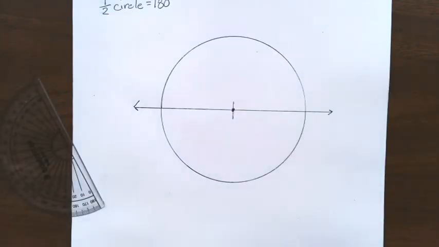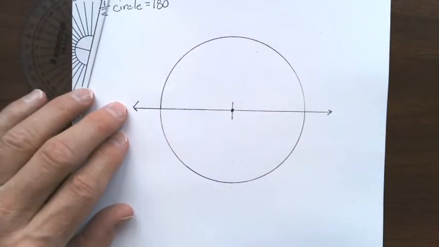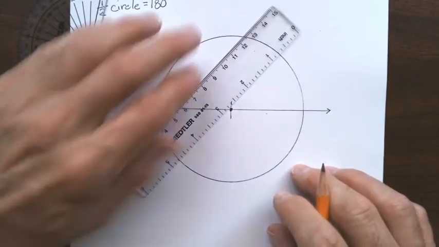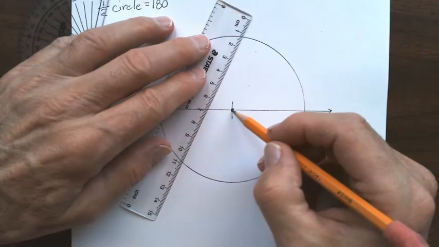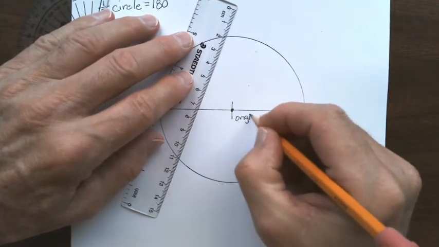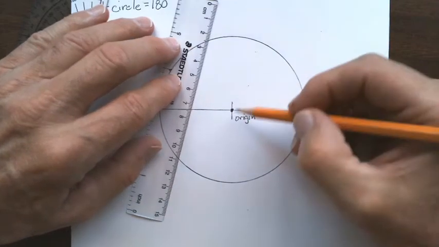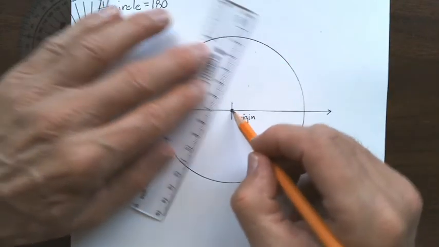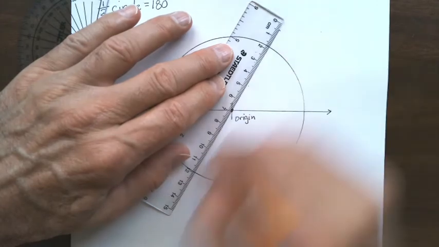Now, we can draw lines that go through the center of that circle. Okay, this is still our origin. We just don't have our 90 degrees here. Start with our origin and just draw a line all the way through.